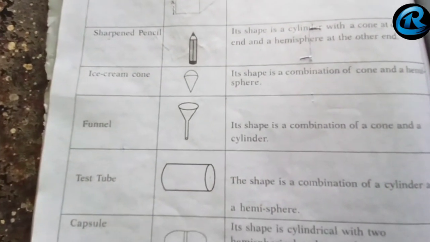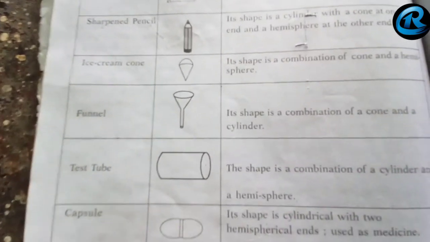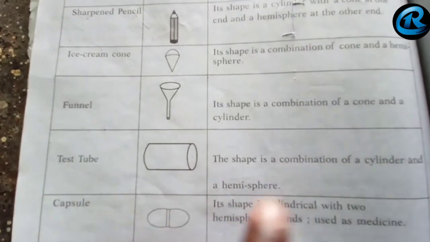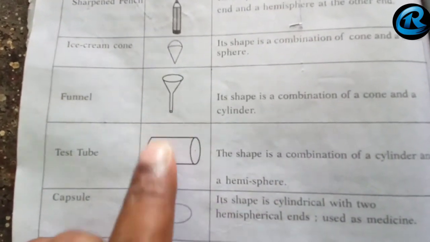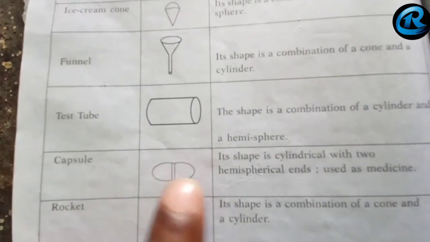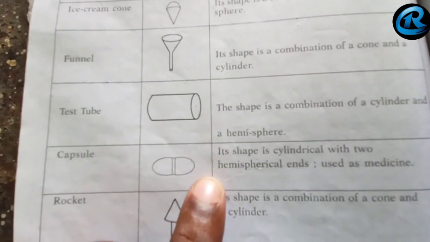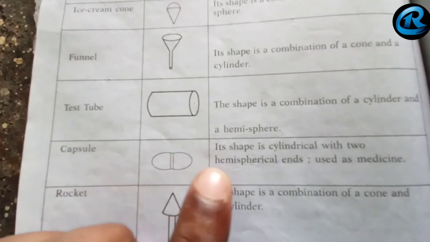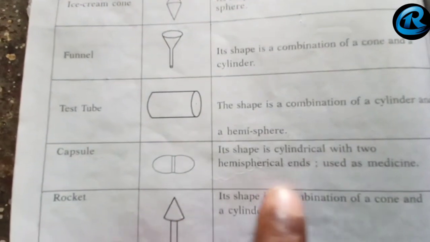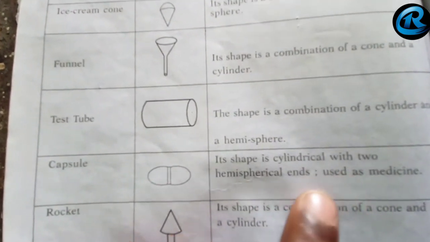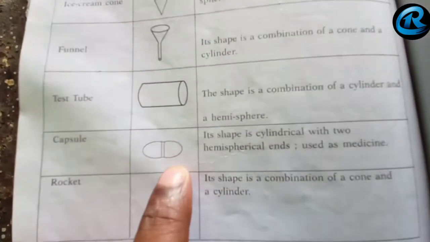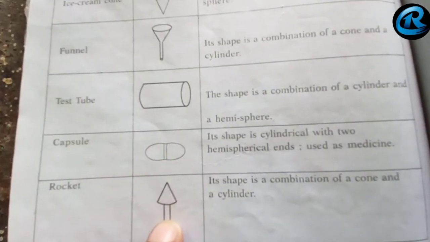And the next one is test tubes. In laboratories you can see these test tubes. The shape is a combination of a cylinder and a hemisphere. This is a cylinder and one hemisphere we can see at the end. And capsule tablets. Normally we take capsule tablets. These capsule tablets, used as medicine, are in the shape of a cylinder and two hemispherical ends. See, one cylinder and two hemispherical ends.